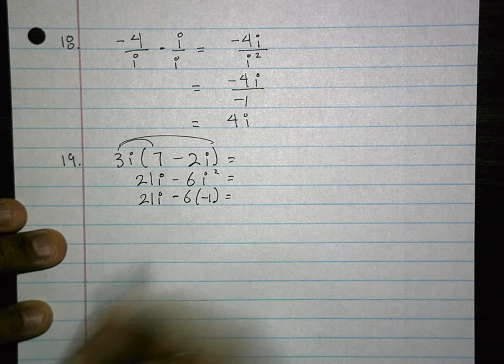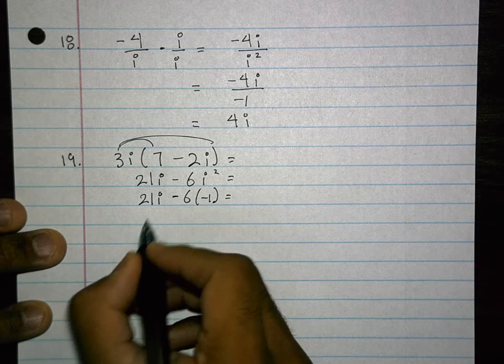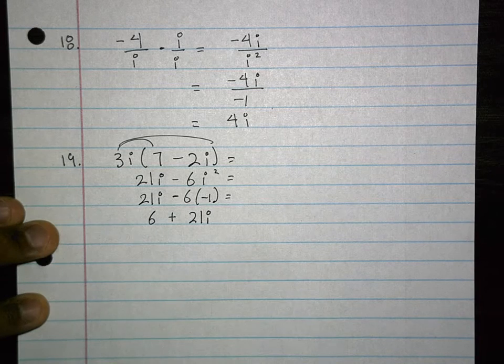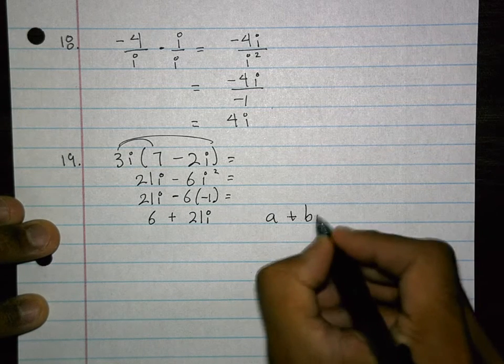So I'm going to write this in the complex form. This is going to be the real component, so it's going to be positive 6 plus 21i. Right? And I wrote that in the a plus bi form.